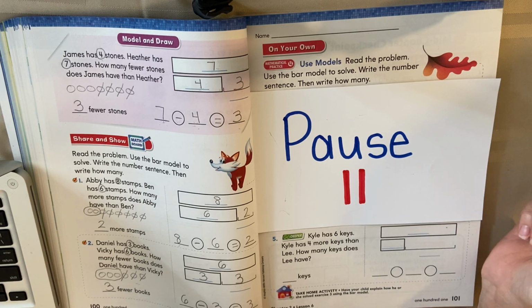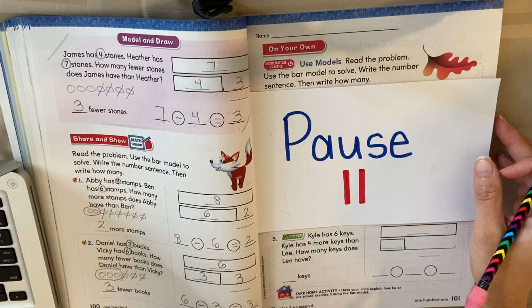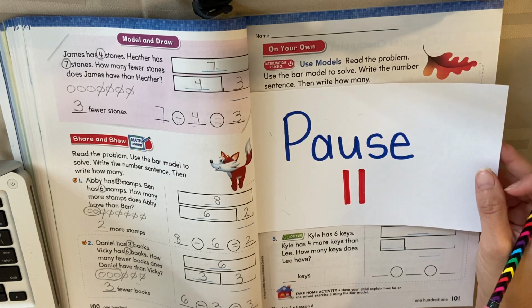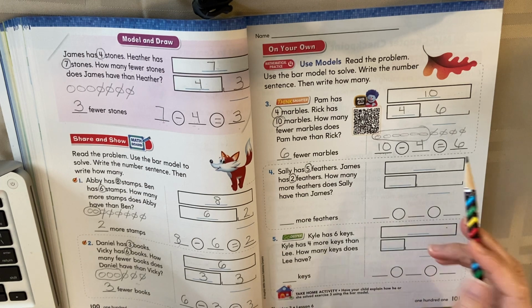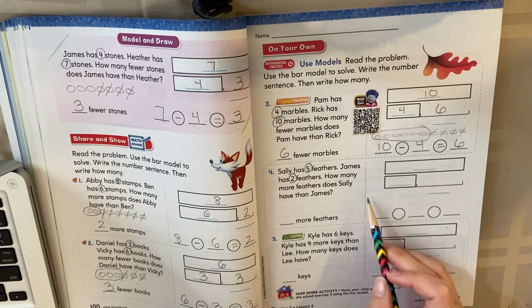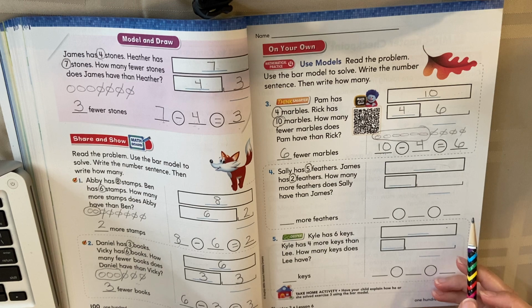Okay, do that. Finish that problem. When you're finished, hit play. All right, if you're hitting play, that means you solved this. You've got an answer for this. If you don't, pause it and finish your work.